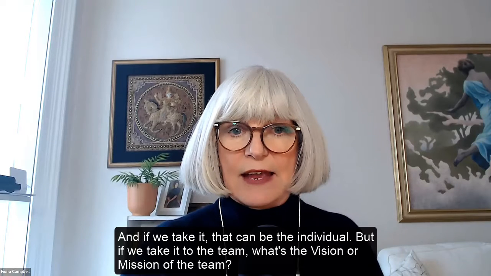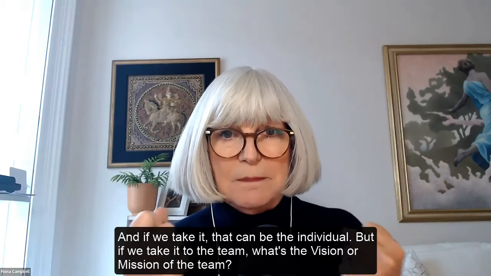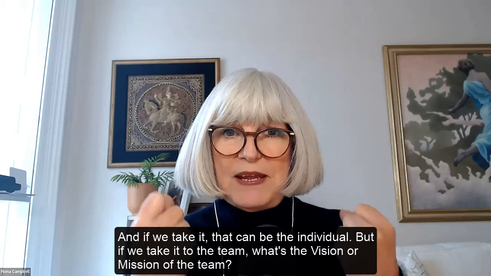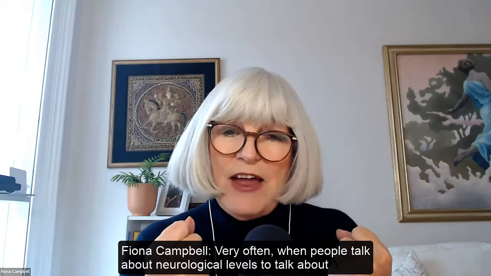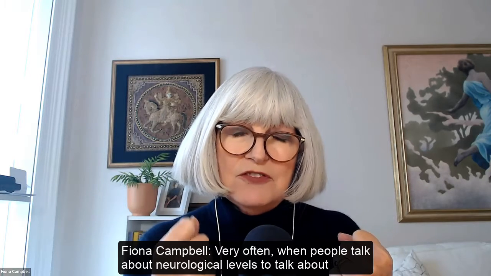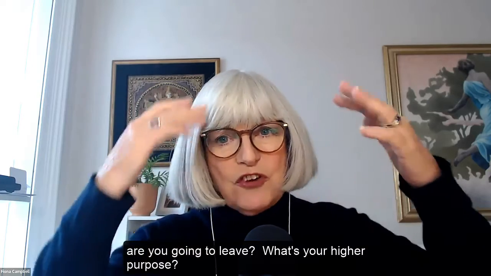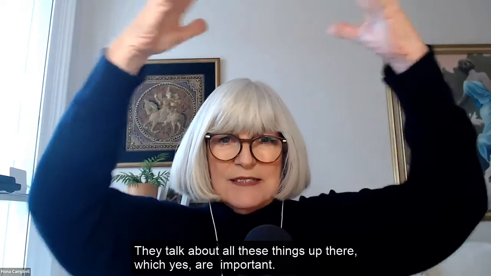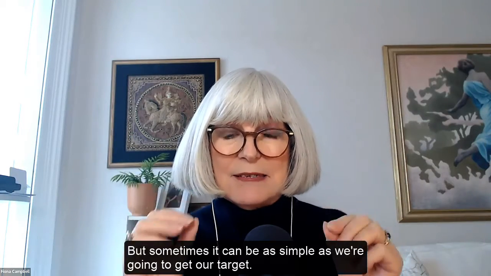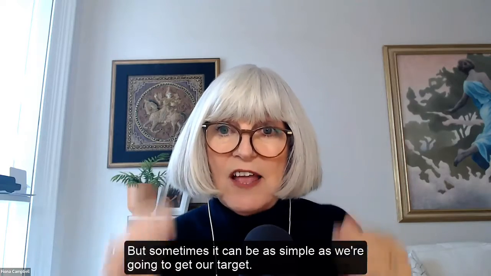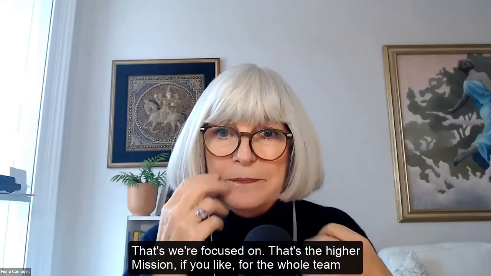And if we take it, that can be the individual, but if we take it to the team, what's the vision or mission of the team? The mission could be, say it's a sales team, to achieve our target. Very often when people talk about neurological levels, they talk about what's your impact in the world, what legacy are you going to leave, what's your higher purpose. They talk about all these things up there, which, yes, they're important, but sometimes it can be as simple as we're going to get our target. That's what we're focused on. That's the higher mission, if you like, for the whole team.